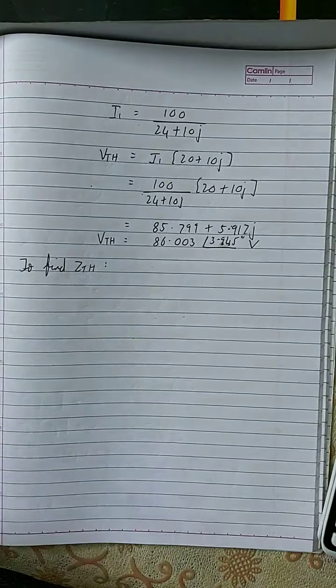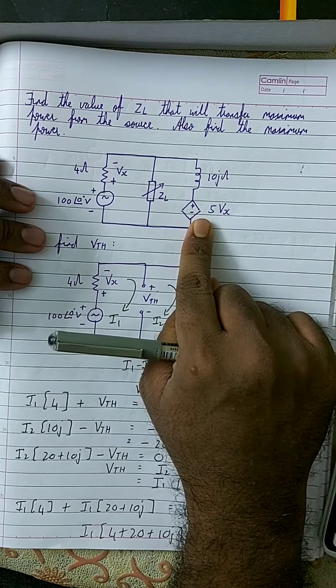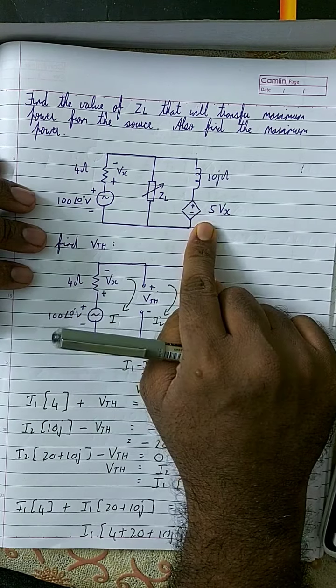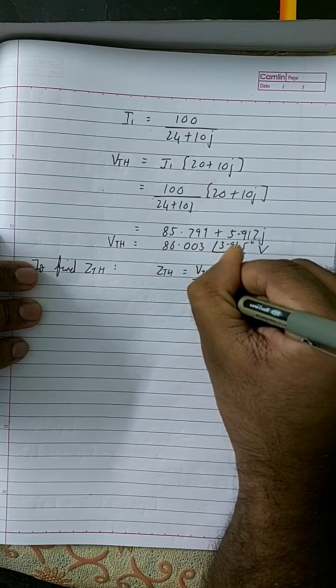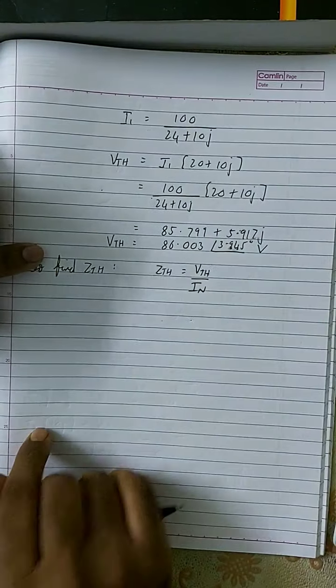But here in the circuit, there is a dependent source, right? So if there is a dependent source, you cannot find the value of ZTH in that conventional manner. The only way of finding ZTH is by applying the equation ZTH is equal to VTH by IN, where VTH is the Thevenin's voltage and IN is the Norton's current. Why?